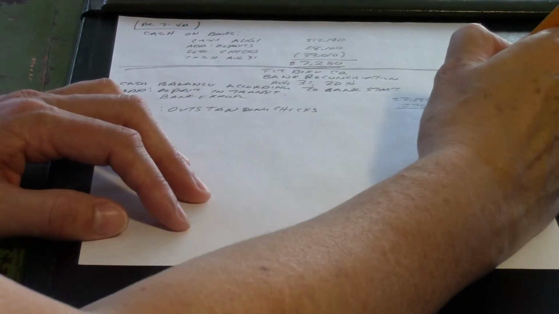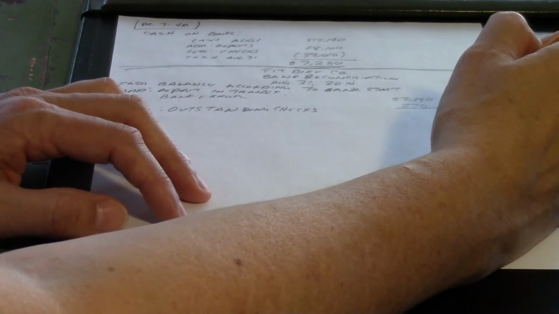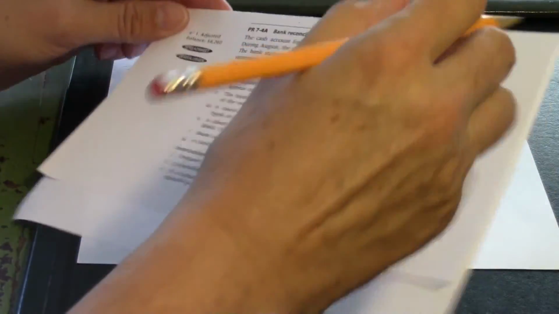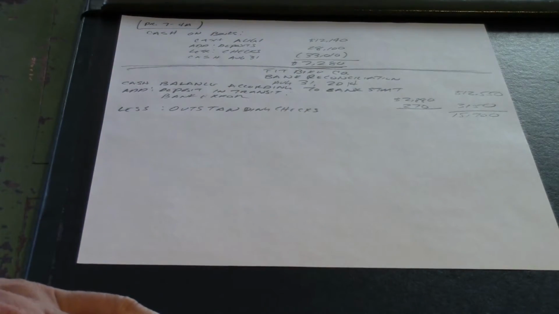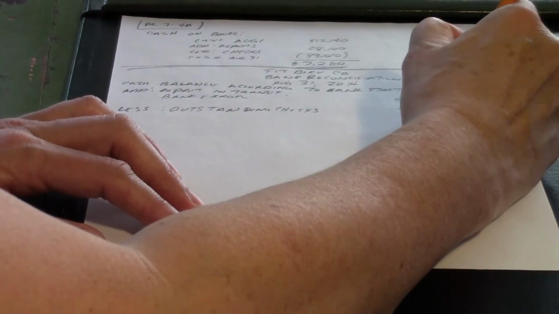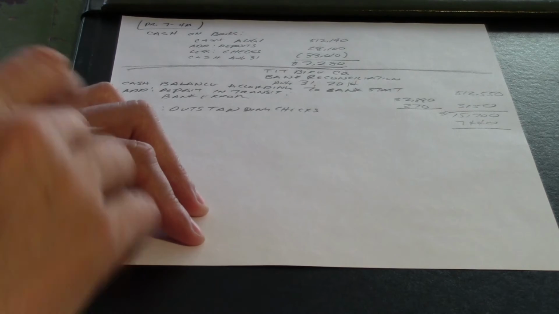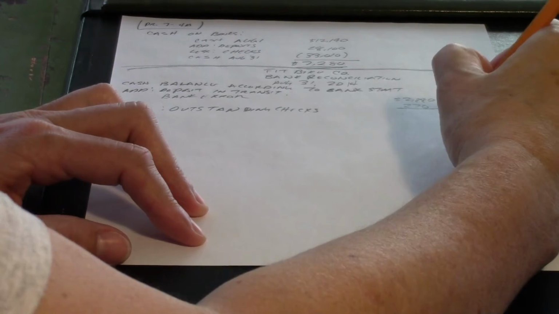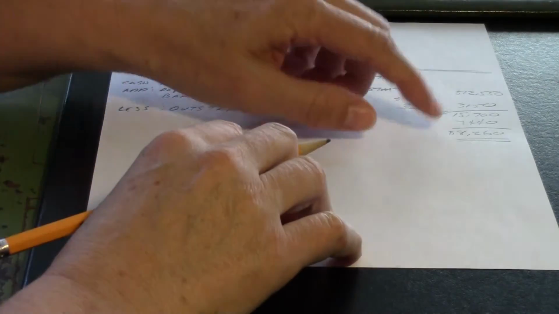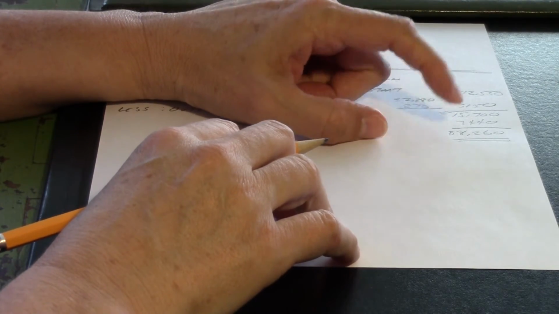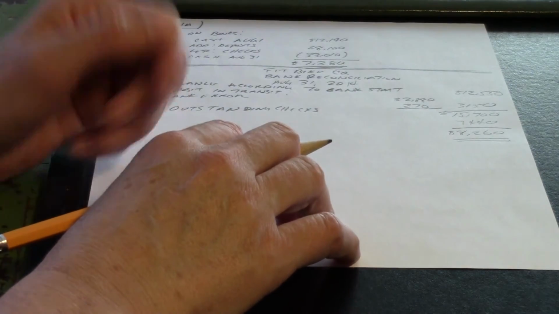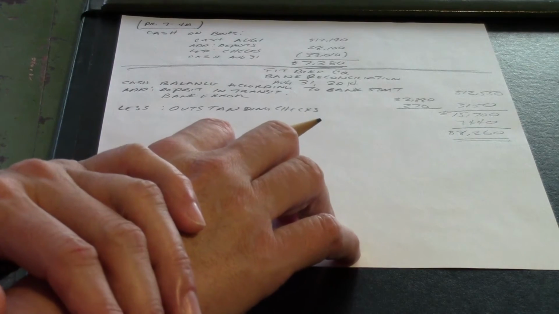So less outstanding checks, which total $7,440, right? Got that from there. $15,700 minus $7,440 equals $8,260. All right, so this is the adjusted balance for the bank. So that's what we should come up with when we're done adjusting our books.